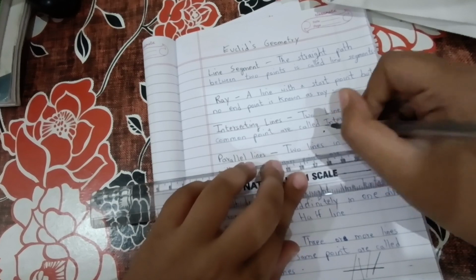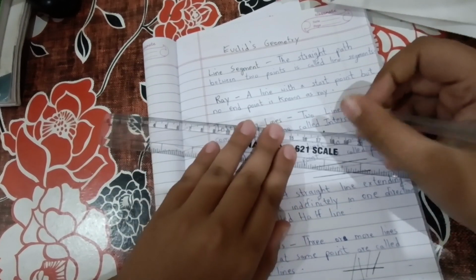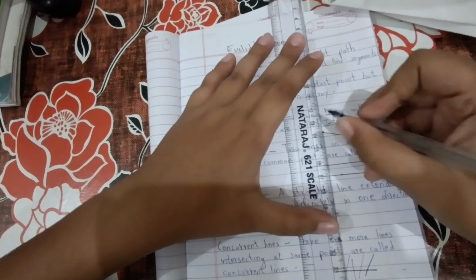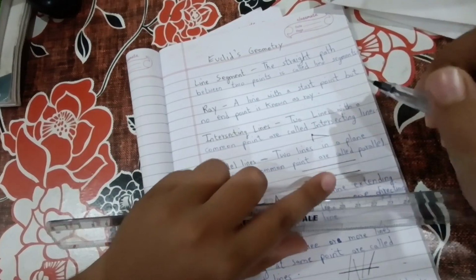Okay, a point. Now two lines with a common point. For example, one line is going like this, another one is going like this. Same, intersecting lines.